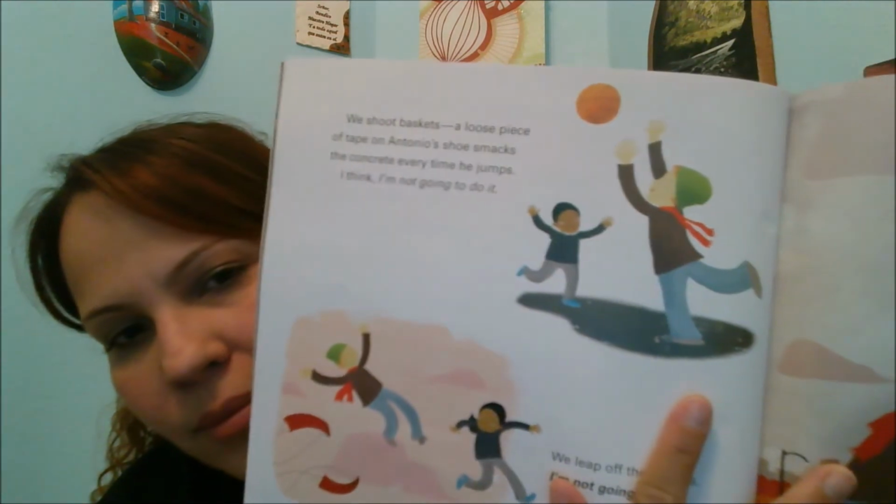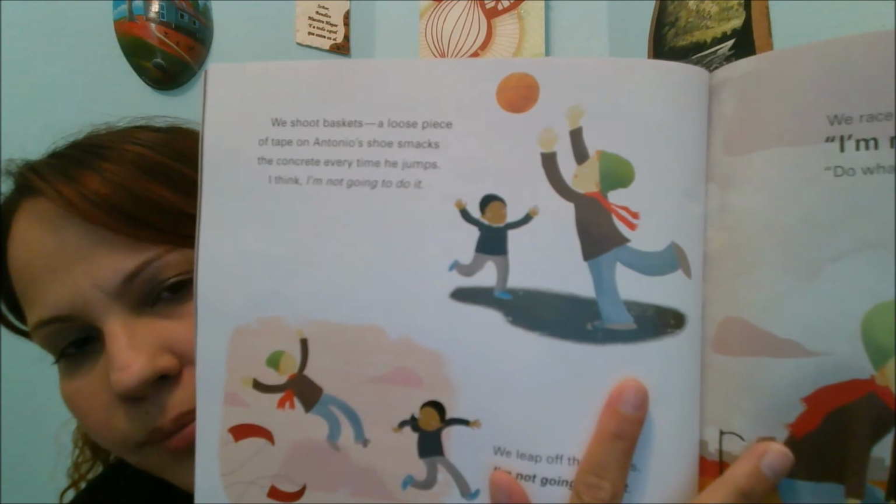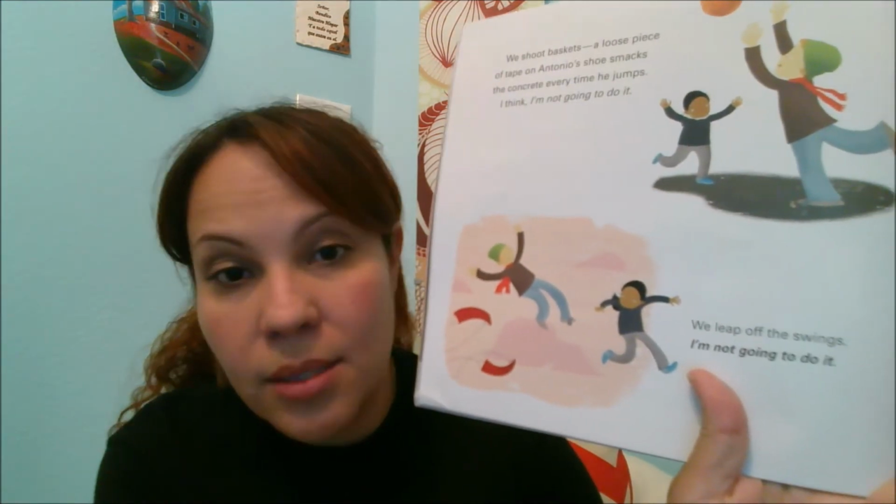I think I'm not going to do it. Now Jeremy says, I think I'm not going to do it. That's a clue that the author gives you. What is he thinking? Why is he saying, I'm not going to do it? We leap up the swings. I'm not going to do it. We race from one end of the playground to the other. I'm not going to do it, I say. Do what? Antonio says, breathing hard.